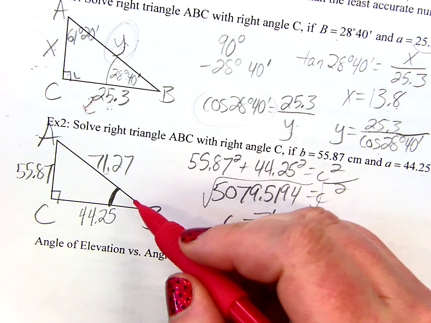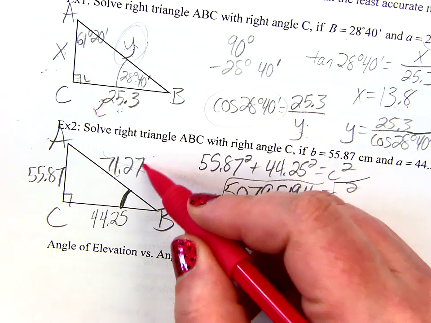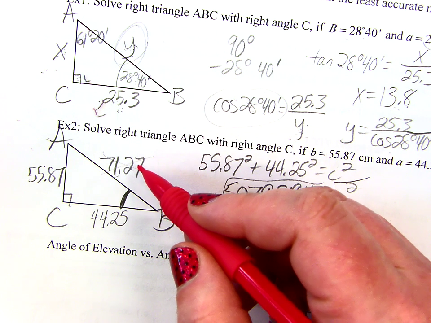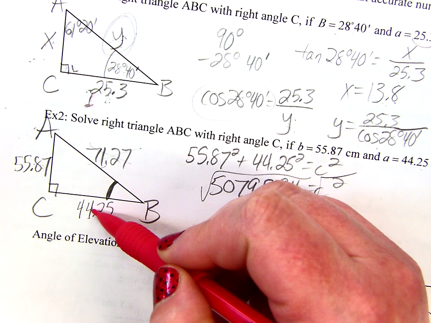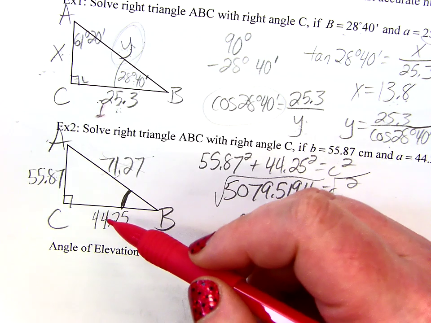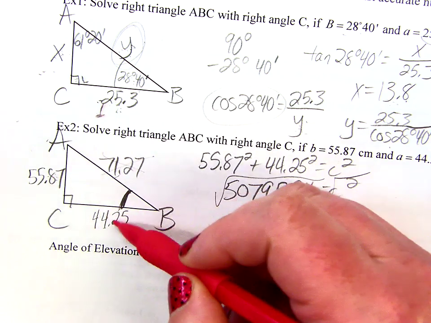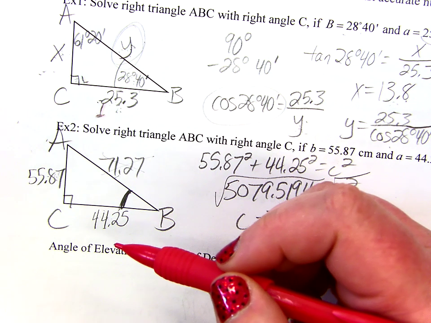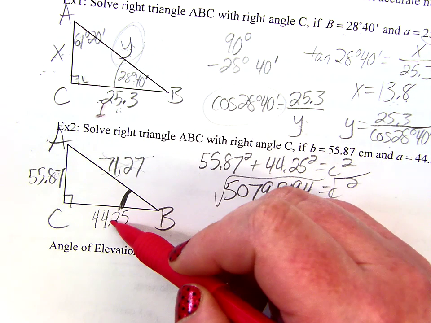Now, again, I would advise you to try and not use this value that we just came up with. Because what if I'm wrong, right? I can do it without using that number. Let's use the two numbers that they gave me, because I know that I didn't mess those up because they're given to me. So if I wanted to find angle B using these two numbers, what ratio should I be using? Tangent, because that's opposite and adjacent.